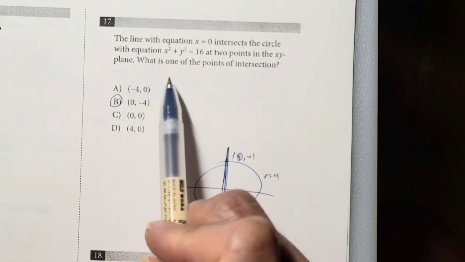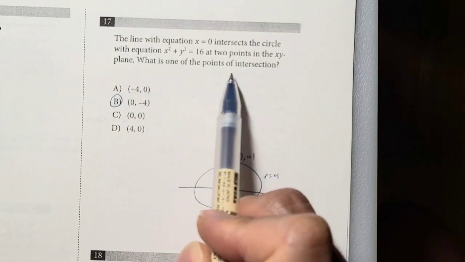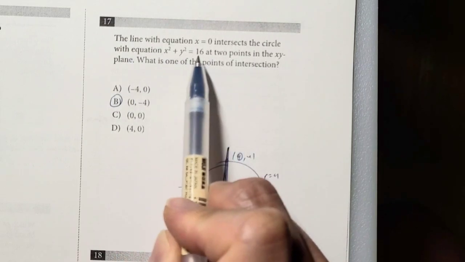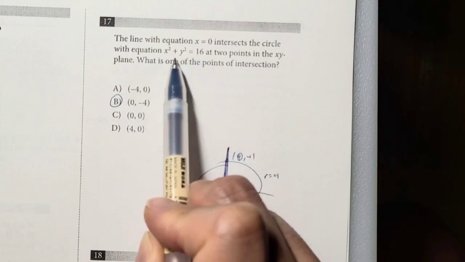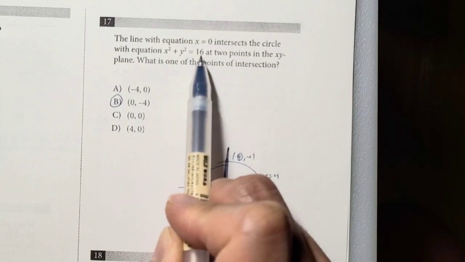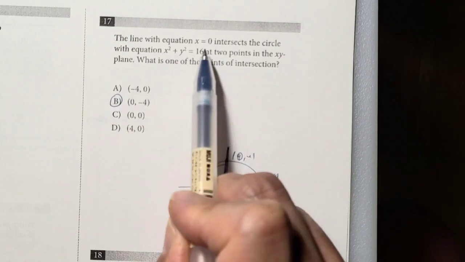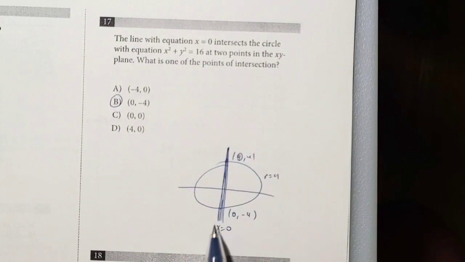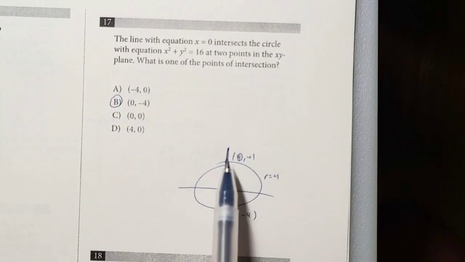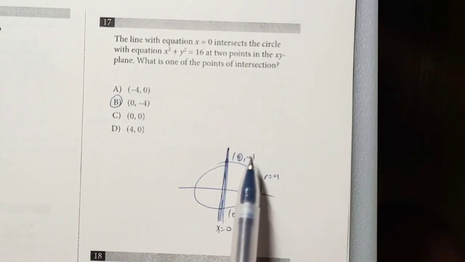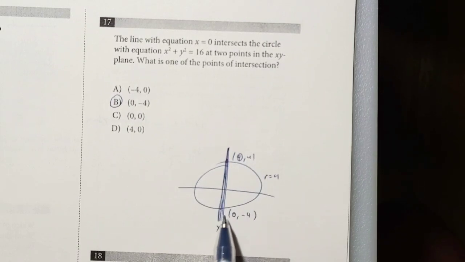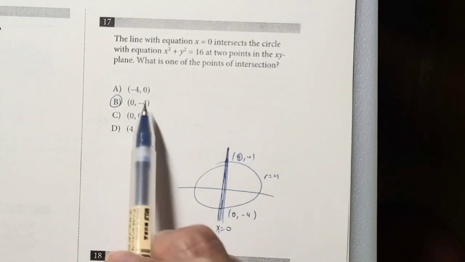The line with the equation x equals 0 intersects the circle with this equation at 2 points in the xy-plane. What is one of the points? So this is a circle of radius 4. x squared plus y squared equals r squared, so r is 4. We know it's centered at the origin as well. And this is a vertical line, x equals 0, the y-axis. So we know it intersects at (0, 4), because the circle has radius 4, and (0, -4). So B.